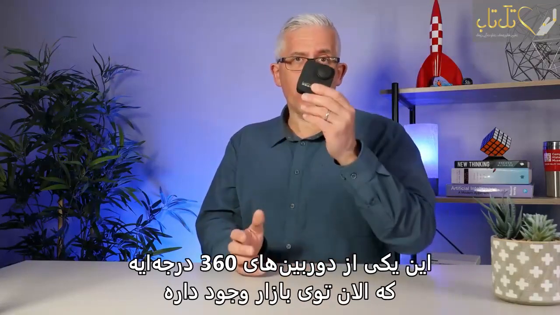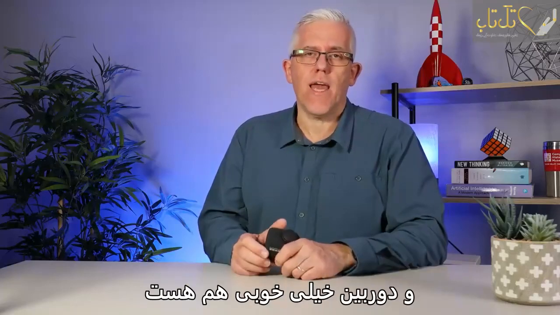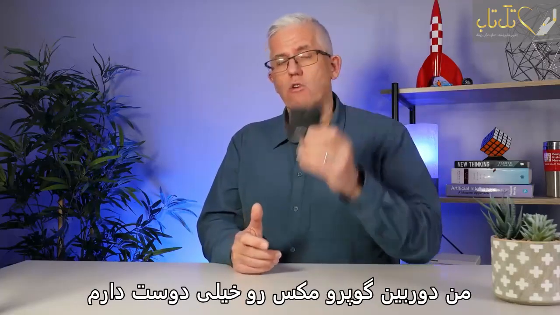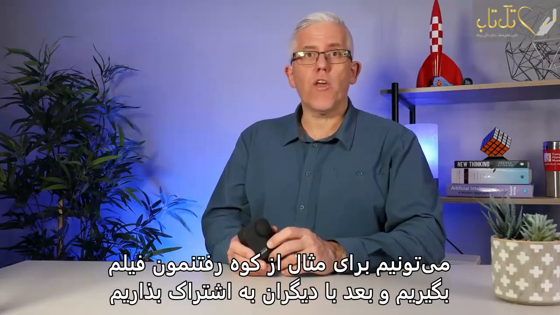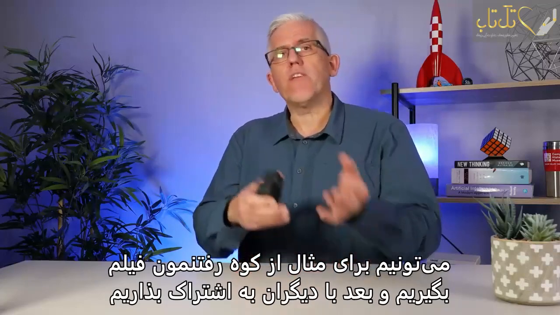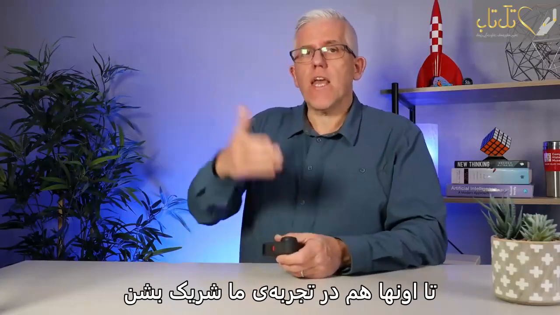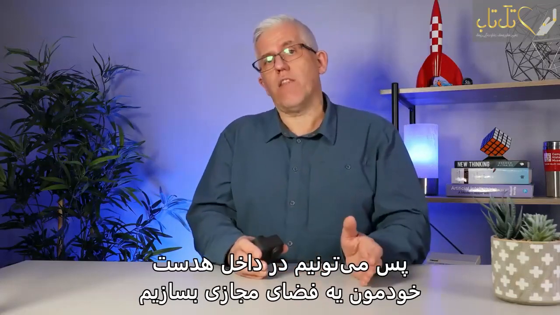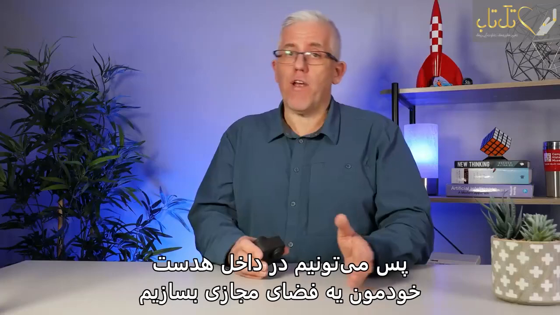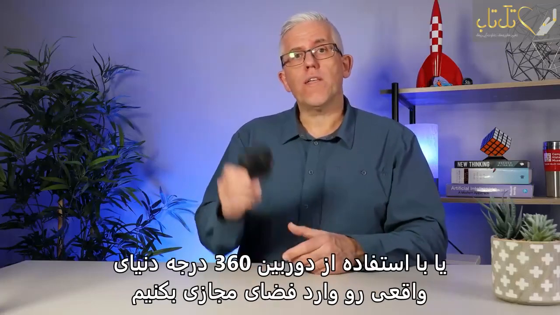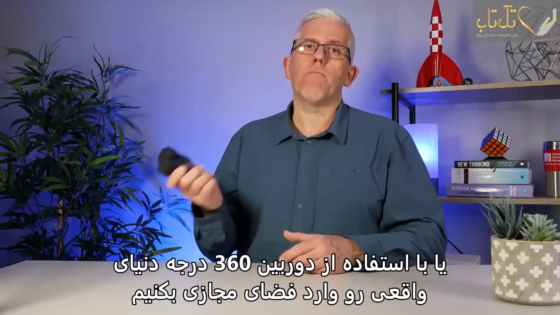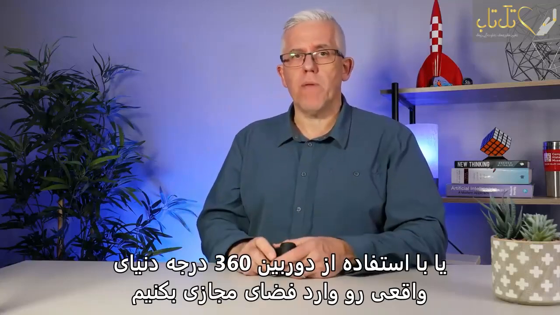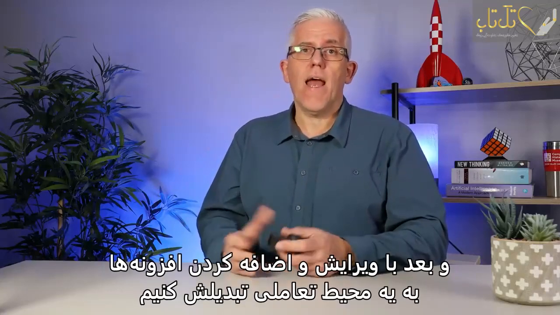And this is one of the 360 cameras that's available today. This is quite a good one. I like the GoPro Max. And what we can do is we can create, say, a hike, and then we can share that with other people so that they can also participate on that adventure with us. So we can create inside the virtual reality headset by creating a virtual world, or we can take 360 cameras and we can bring the real world into a virtual space where we can then augment it and interact with it in new ways.